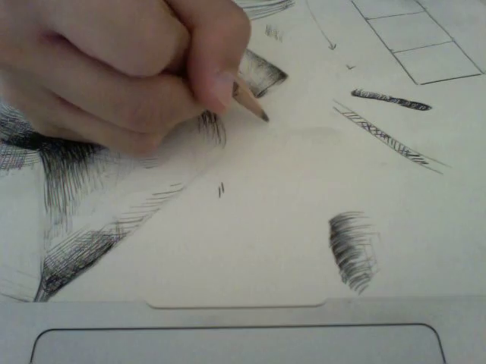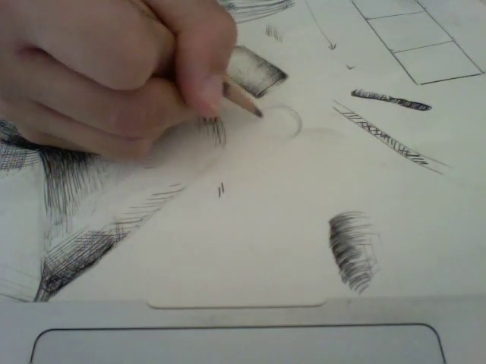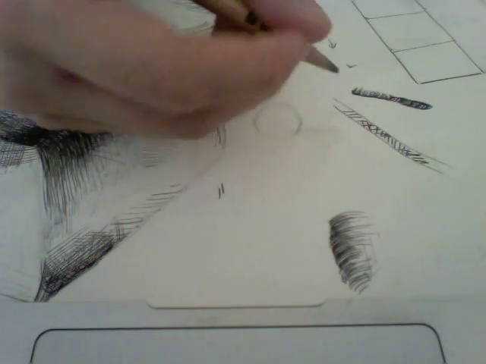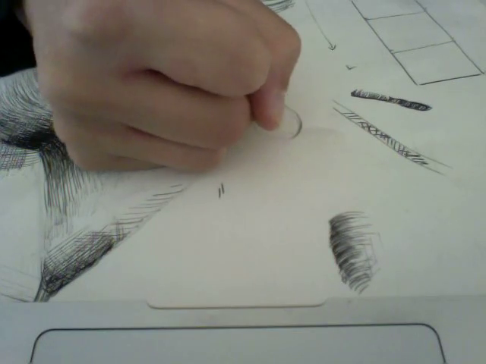Another thing that you guys could practice, and I would recommend this if you ever have shadows or objects that are really delicate, is what's called stippling. So I'm going to make a little sphere. And stippling takes a really long time because you're using little dots to show your form.